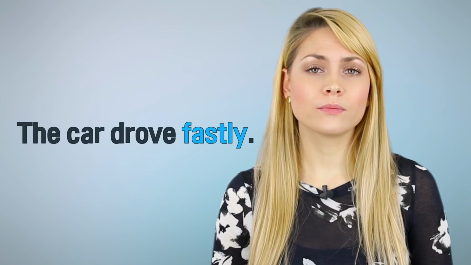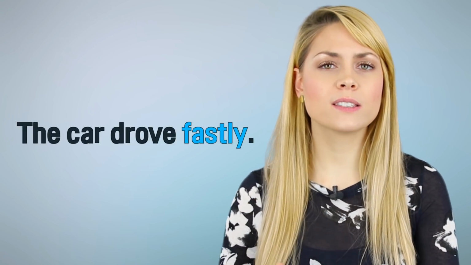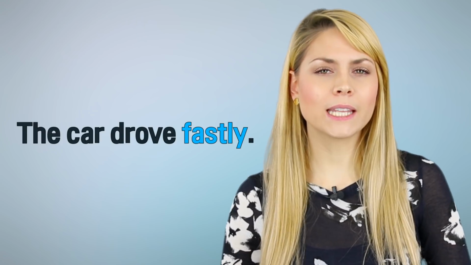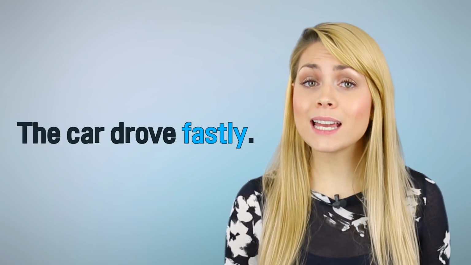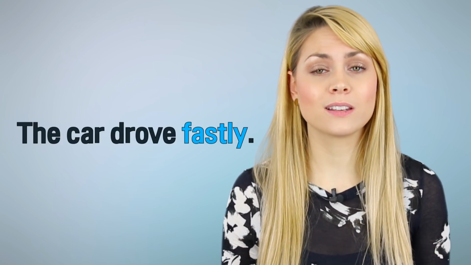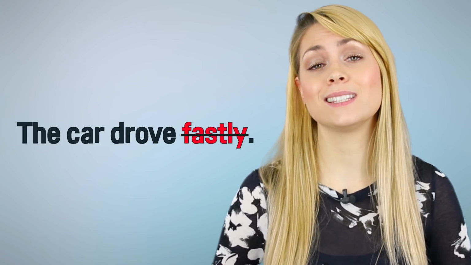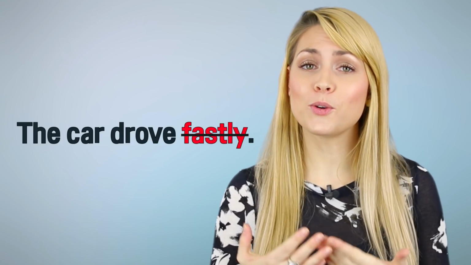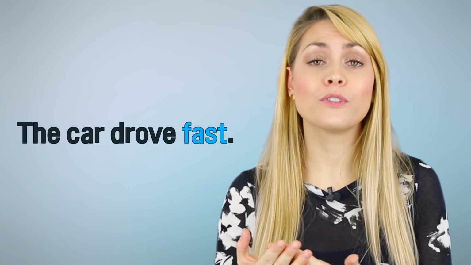So let's take a look at an example. Okay, if I tell you the car drove fastly, do you think that makes sense? Now, it does make sense to try to add ly to the adjective fast, but unfortunately, guys, fastly does not exist in English. So the correct sentence is, the car drove fast.